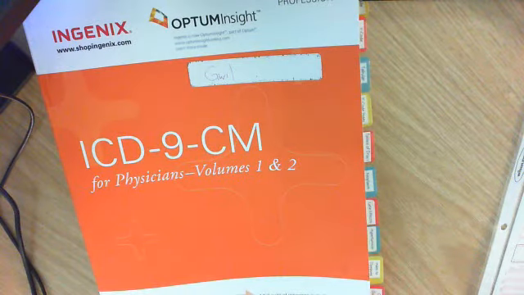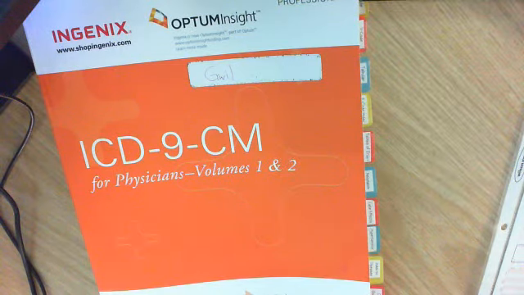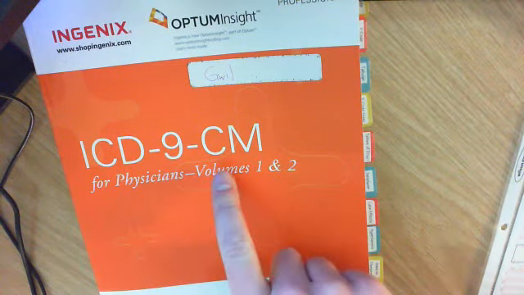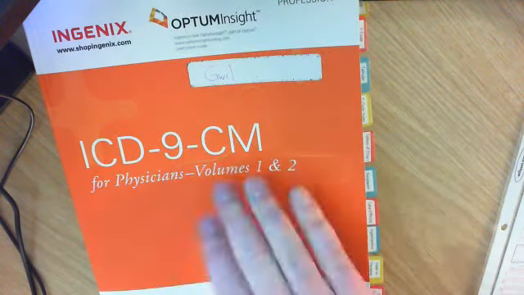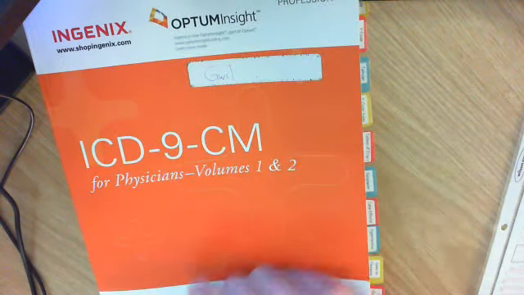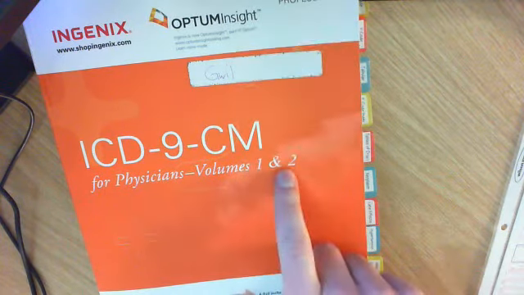Basically, the World Health Organization wanted to keep track of everything that people got sick of or died from, so they created this list, and they assigned codes to every disease they could think of, and we have modified those with the help of the government. CM means clinical modification. So now we use them in a clinical setting, in a doctor's office. This particular edition that I have here is for physicians. It's volumes 1 and 2.